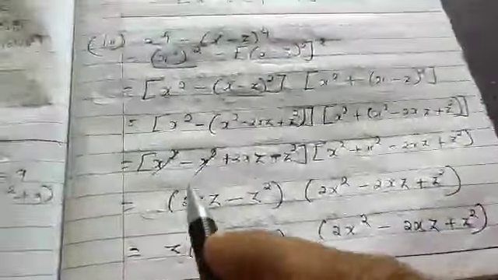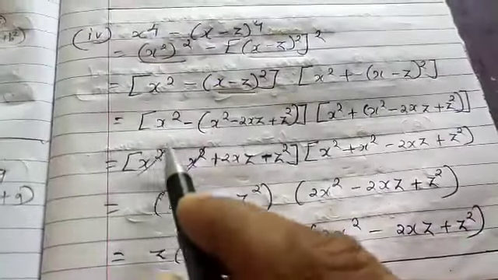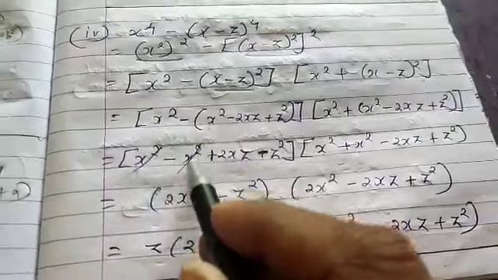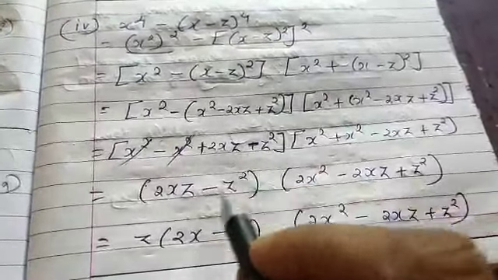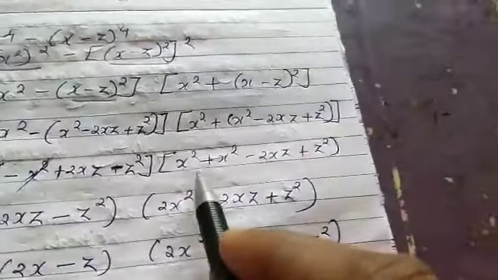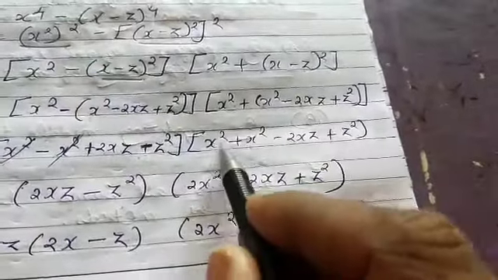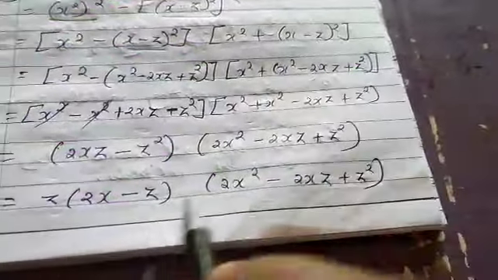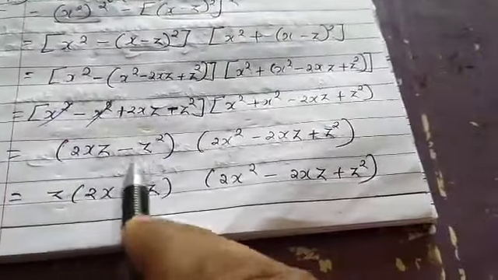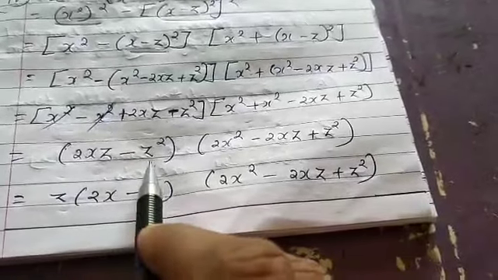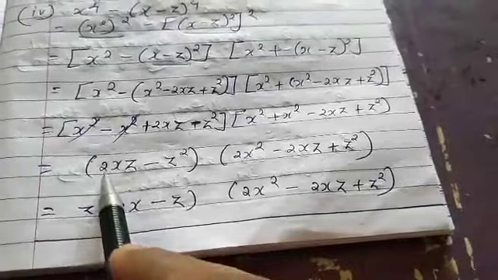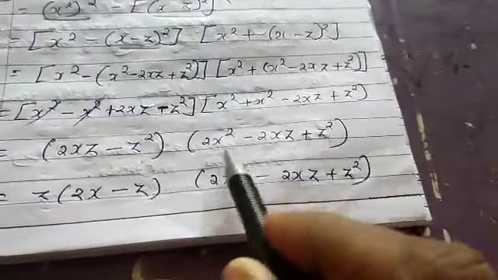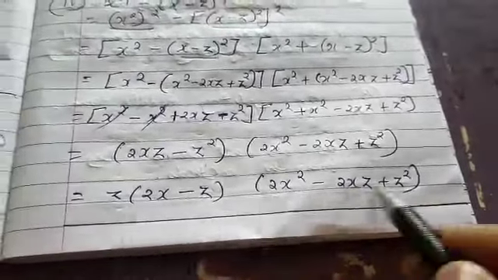Then see if any term is possible to cancel. Here positive x square and negative x square will get cancelled. So what will remain inside the bracket, 2xz minus z square, and here nothing is possible to cancel, that is x square and x square become 2x square and minus 2xz plus z square. Then here see if any term is possible to take as common, here z is common, so take out the z common, and inside the bracket what will remain, 2x minus z, and here nothing is common, so this is the final answer.